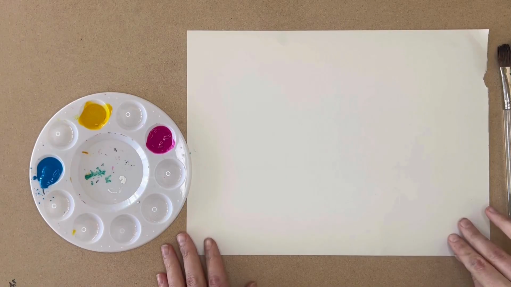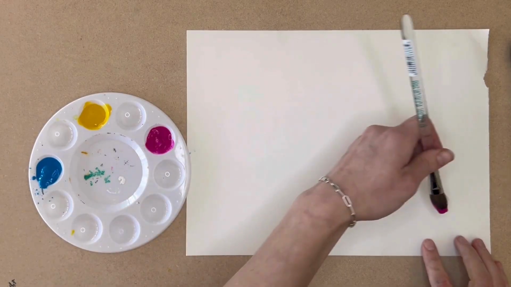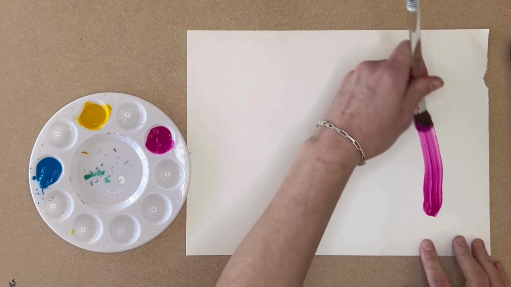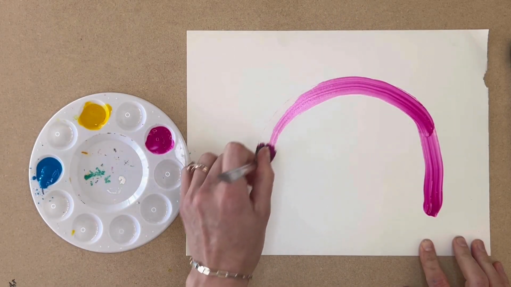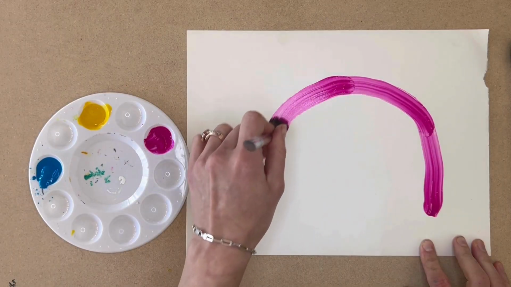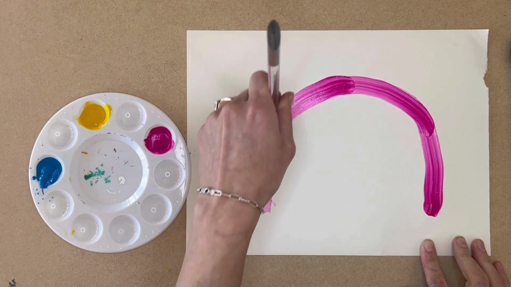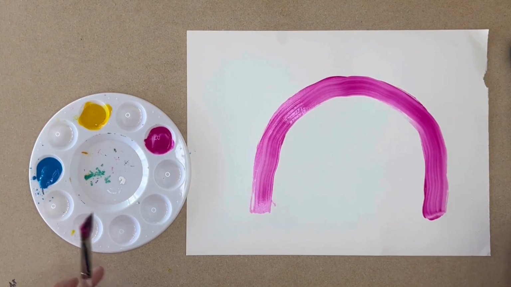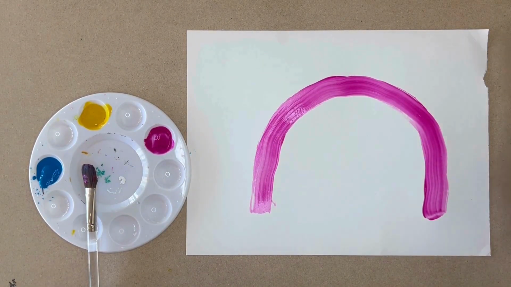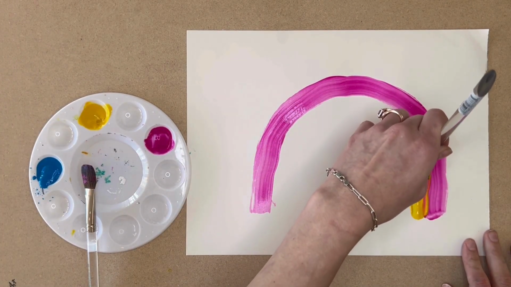So I'm going to start off with my magenta, and I'm going to form this upside down U for my rainbow. Then I'm going to grab a clean paintbrush and I'm going to dip it in the yellow paint.